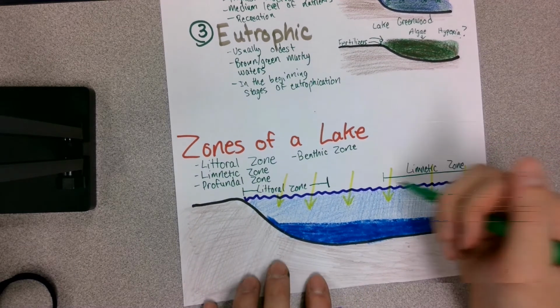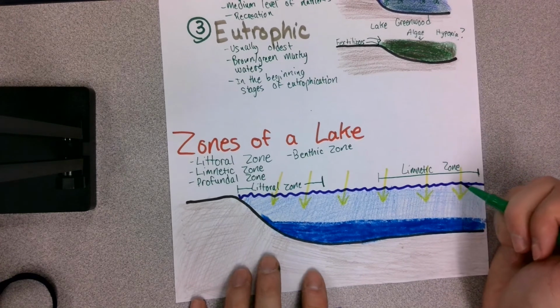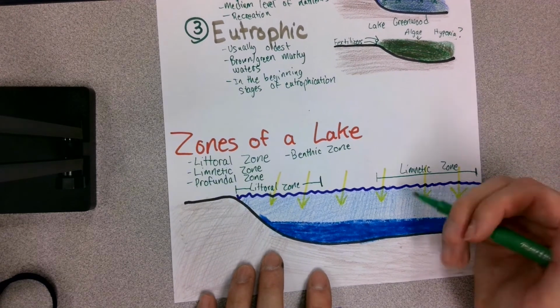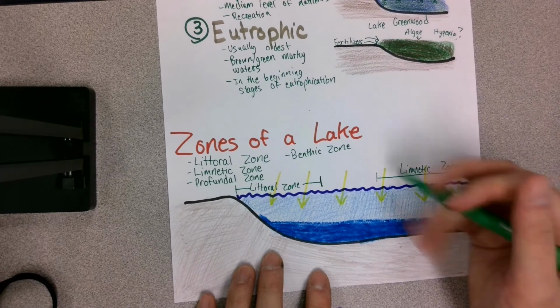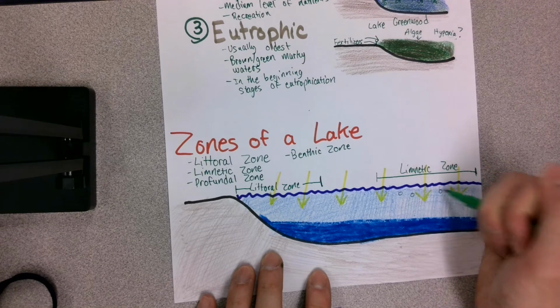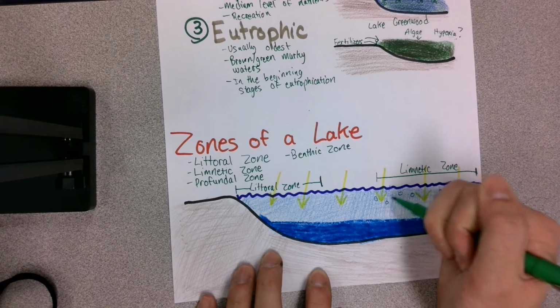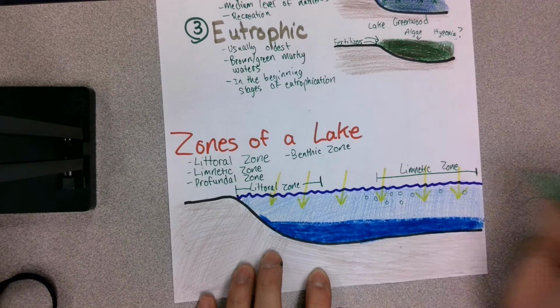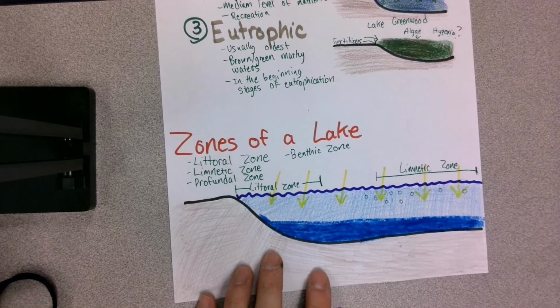Alright, so the limnetic zone is this open lake or open reservoir where we still have sunlight, and there are photosynthetic organisms here in the water that are producing oxygen and stuff like that. Those are supposed to be algae.